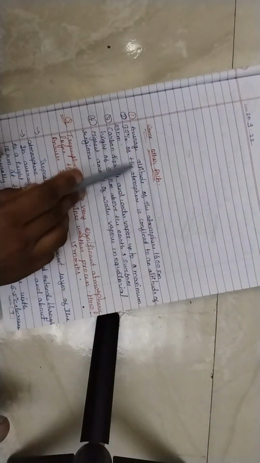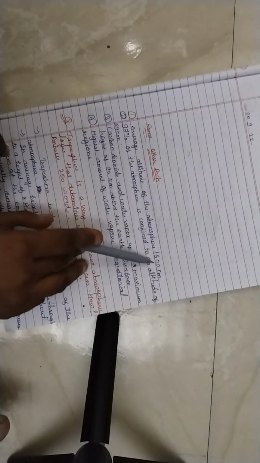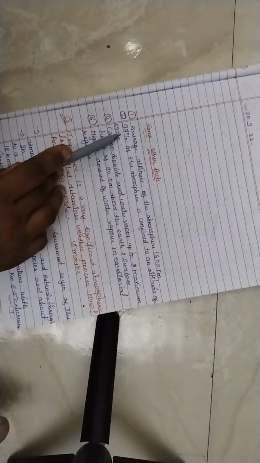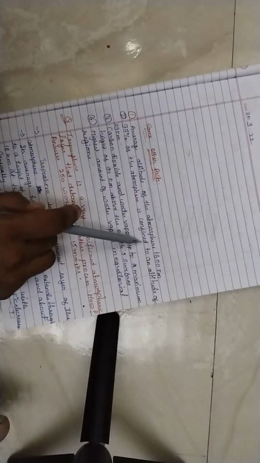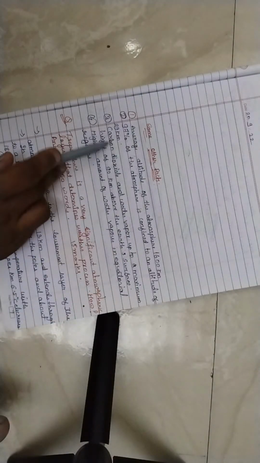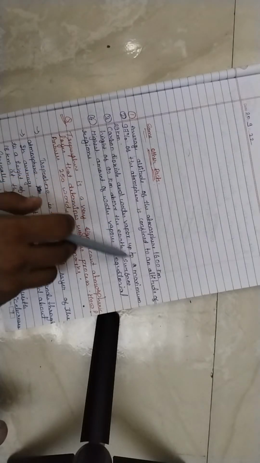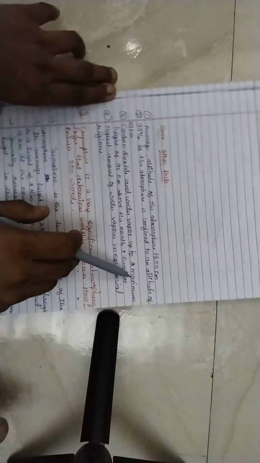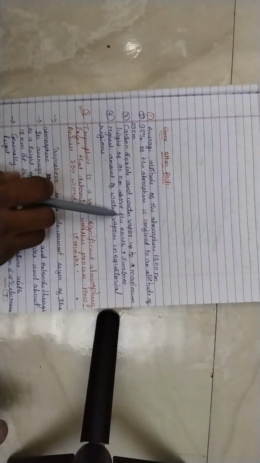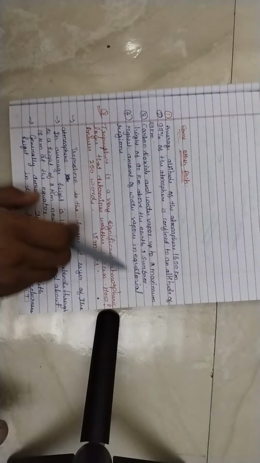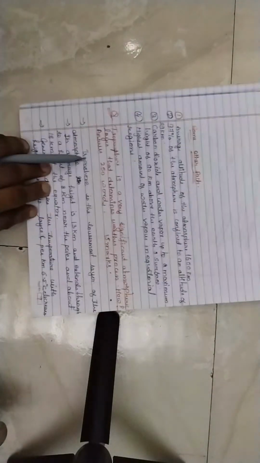Some other facts. The average height of the atmosphere is 1600 km. 97% of the atmosphere is confined to a height of 29 km. Carbon dioxide and water vapor are present up to a maximum height of 90 km above the Earth's surface. The highest amount of water vapor is in the equatorial region. This is a question which was asked in the mains.